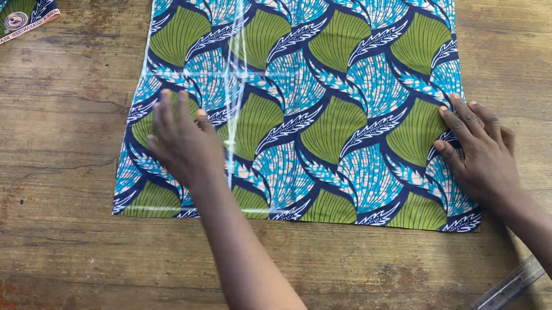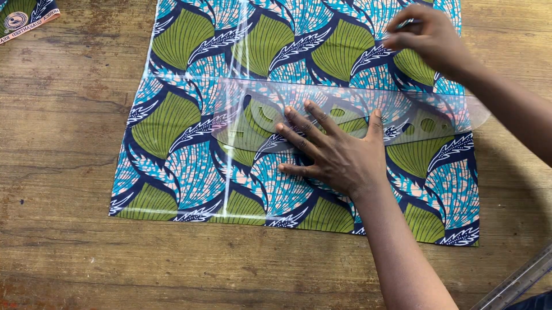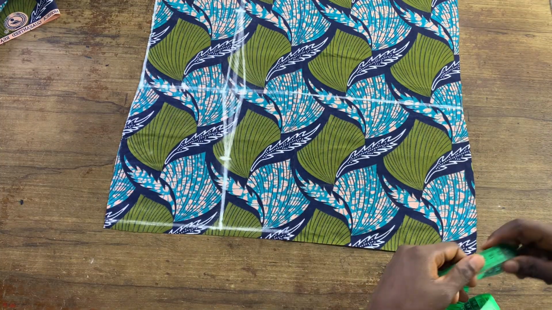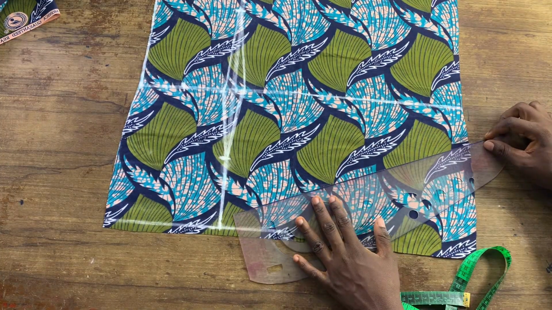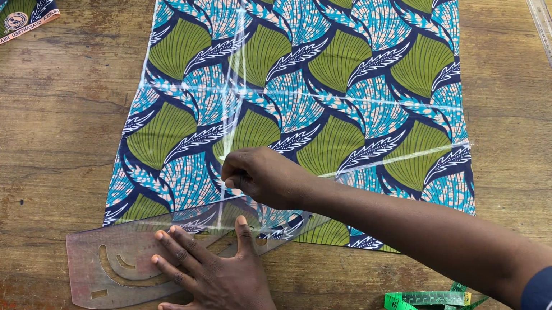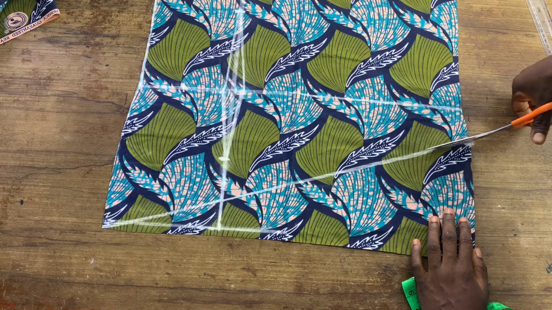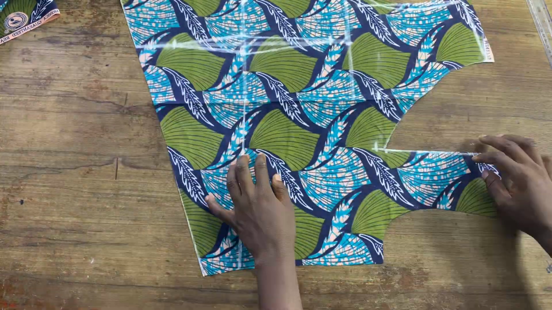Moving on to the asymmetric waistline, I will be extending the waistline to the other side of the top. I will then come down by 2.5 inches and connect that new point to the other side of the fabric this way with my ruler. I'll then cut that size out, and that's all for the front part of the top. I'll be focusing on the back.